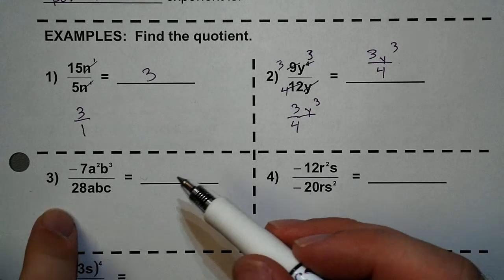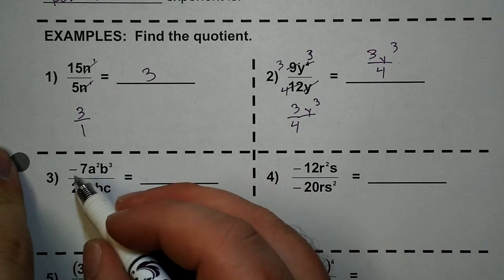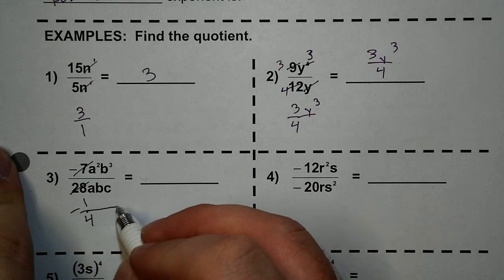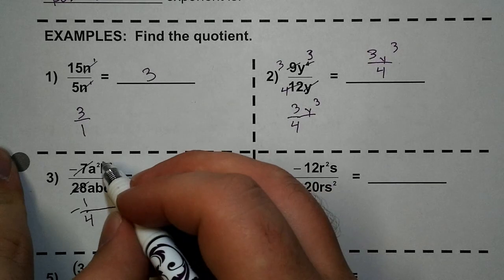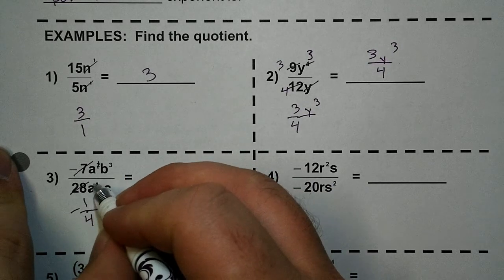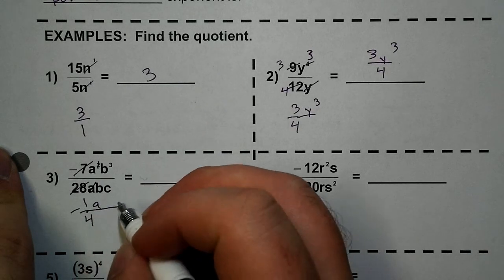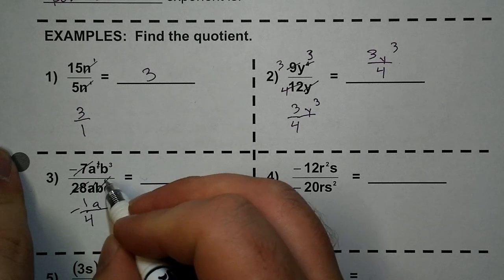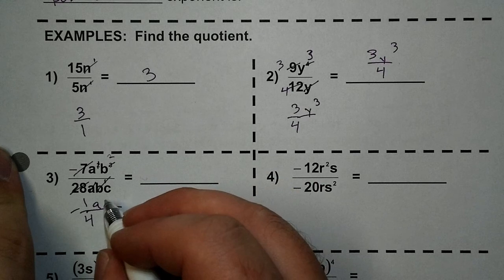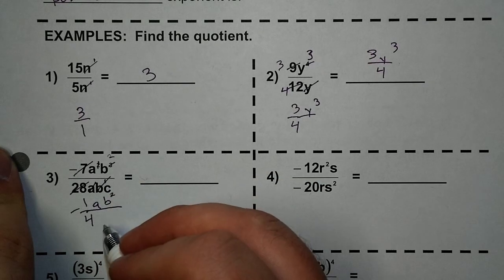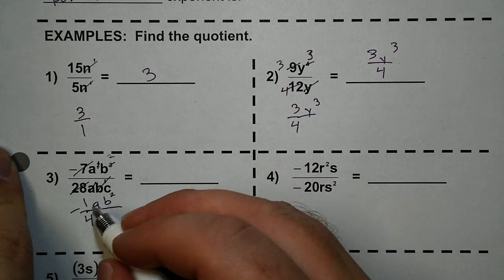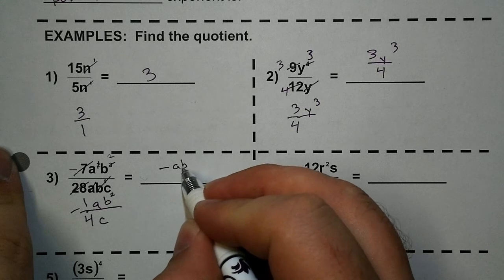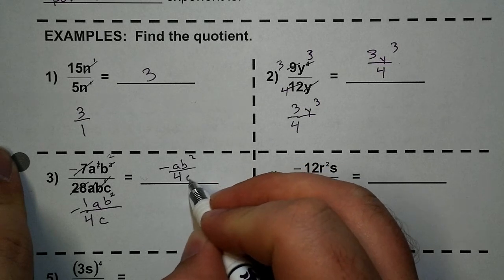Alright, so we've got negative 7 divided by 28. First, we can simplify that to negative 1 over 4. And now let's look at the letters. A to the second divided by a, so I can take away 1 from both and leaves me 1a left on top. B to the third divided by b to the first, I can take away 1 from both of those and get b squared left over on top. And I've got no c here, so the c here has got to go on the bottom. Now remember, that sneaky 1, it's not always going to be there, so your answer is probably going to be written as negative ab squared divided by 4c.